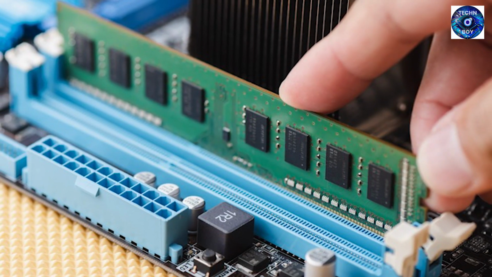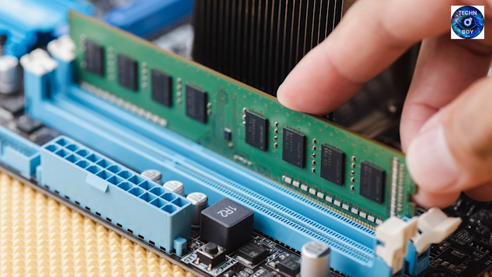RAM stands for Random Access Memory. It is a primary memory. Okay, it's basically a volatile memory.